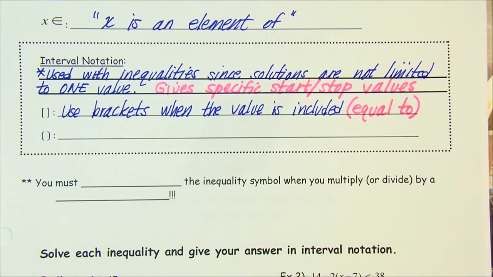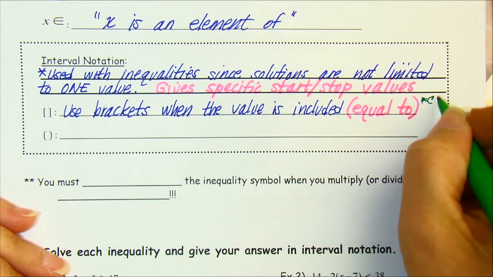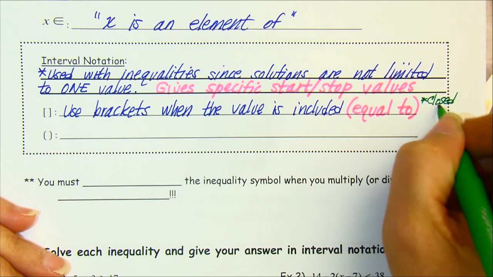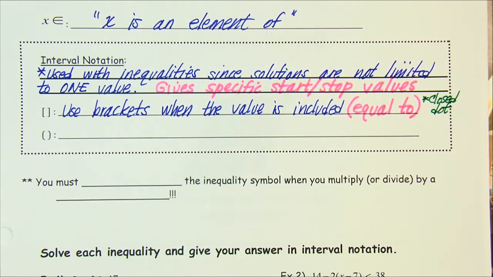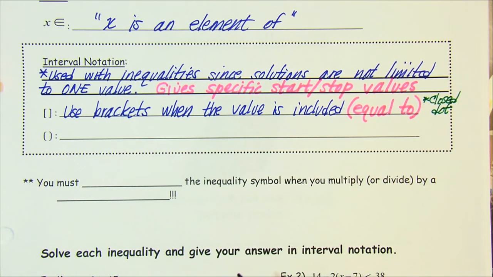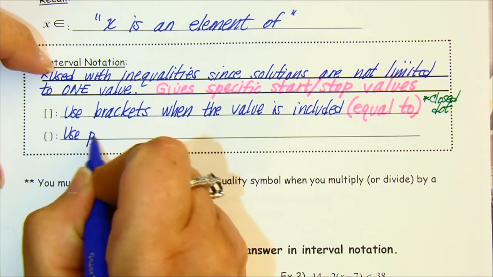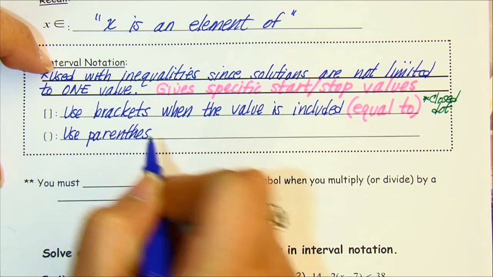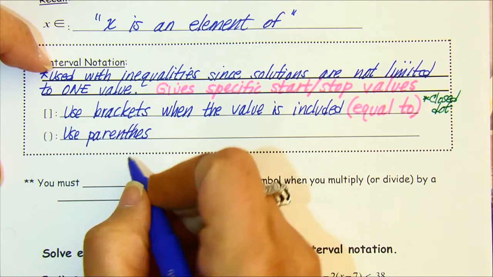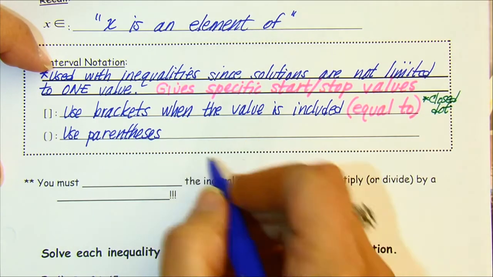And before, in Alg 1, you were used to seeing the closed dot. We're not going to graph with open dot and closed dot, so please don't do that in your homework. We're now going to graph with interval notation. And then we're going to use parentheses when the value is not included.